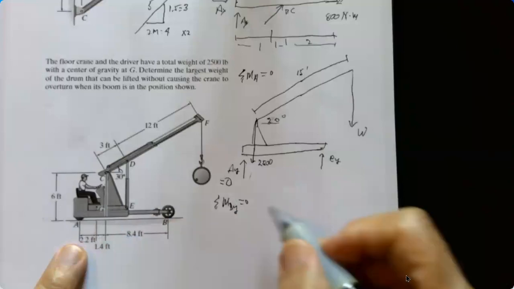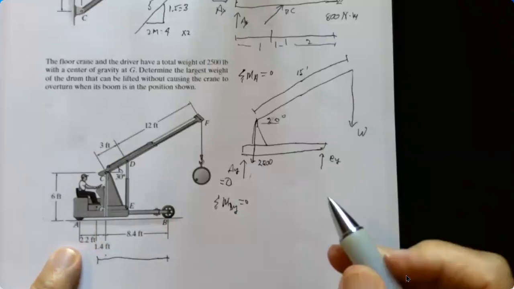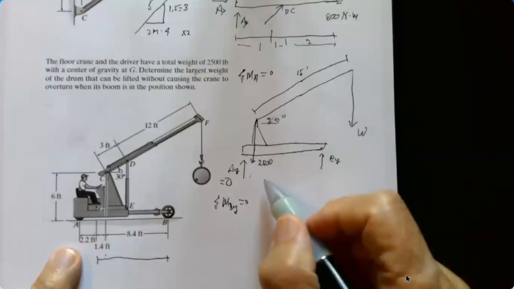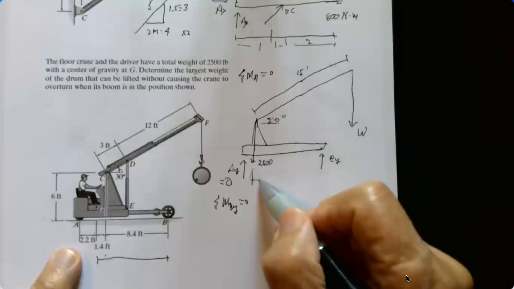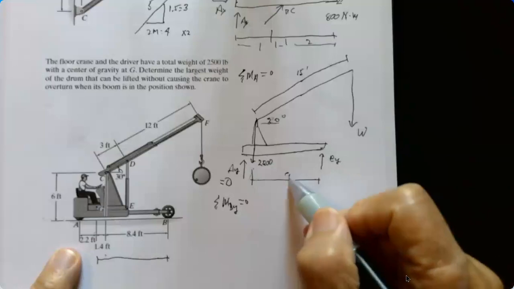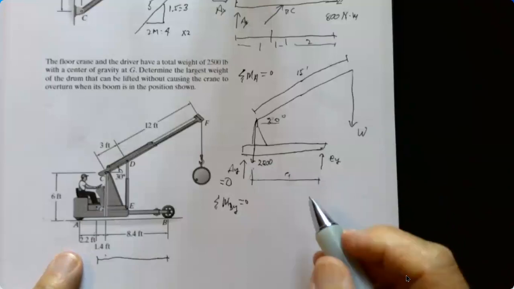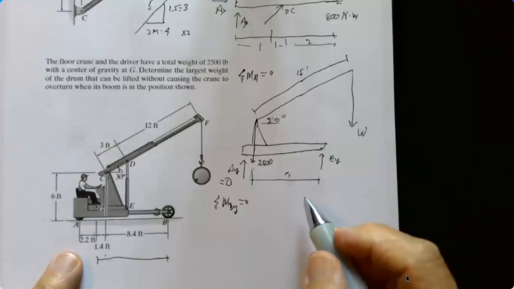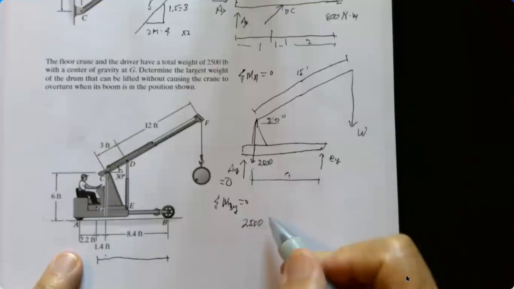So this is going to be 9 total dimension this way. Okay. So from this load here, this is going to be 9. It's 2,500 times 9.